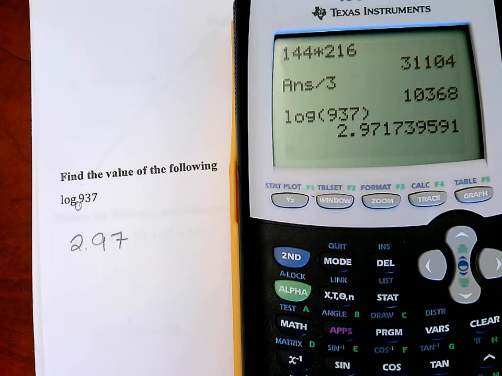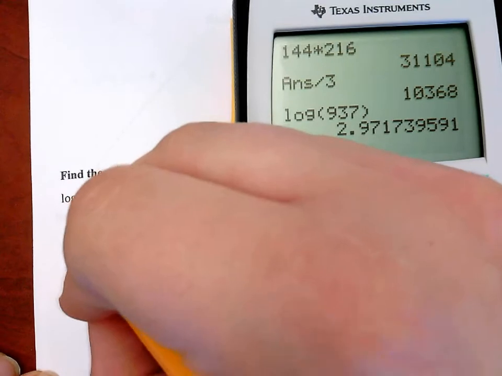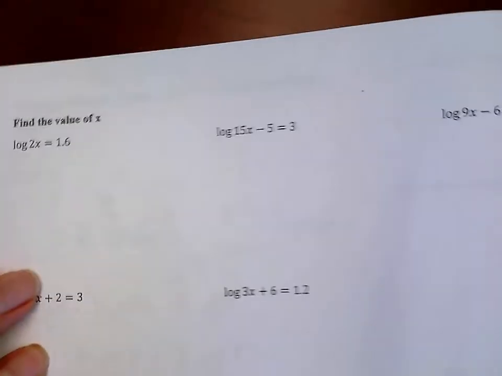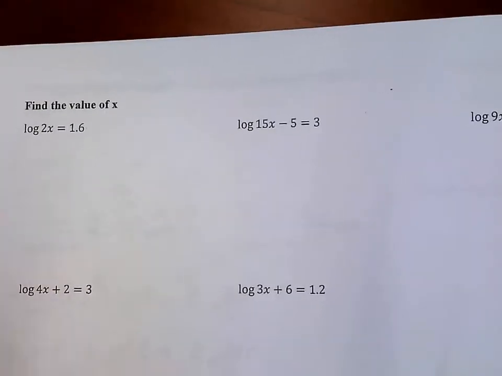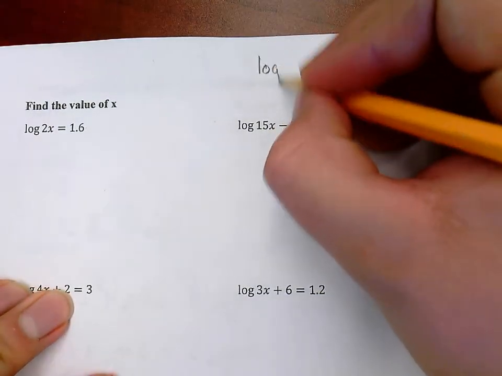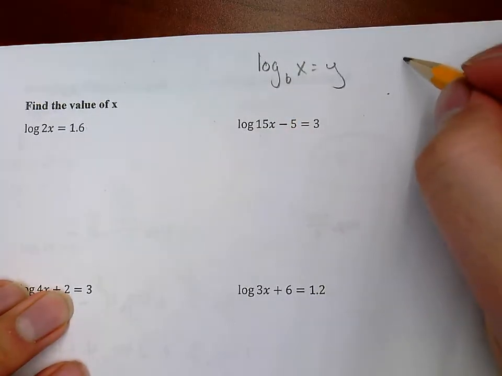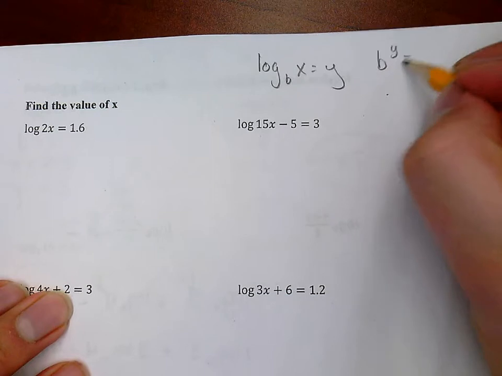Alright? And now, we're going to move to the next one. The next part is actually trying to find the value of x if we have an equation. So once again, we're going to go back to this idea. Log base b of x equals y. Alright? And then b to the y power equals x.